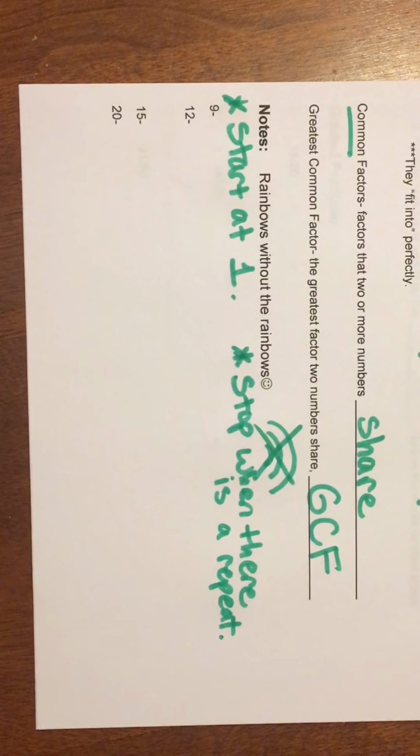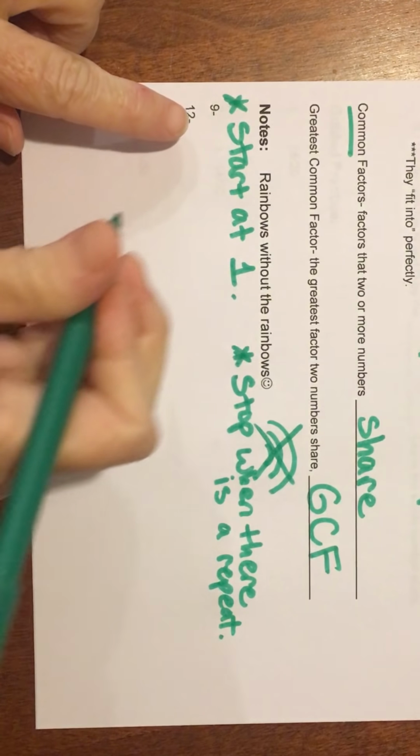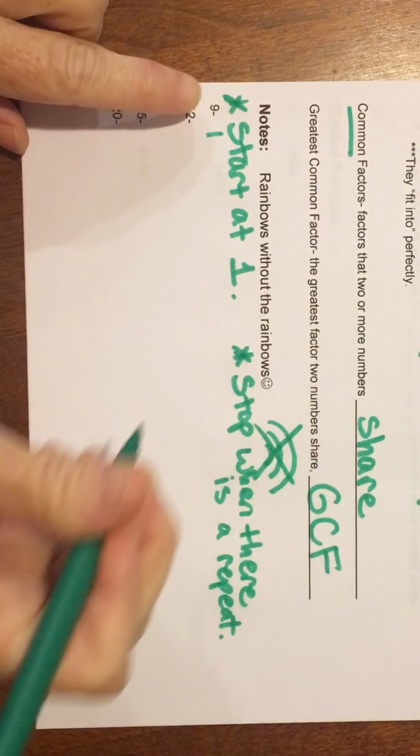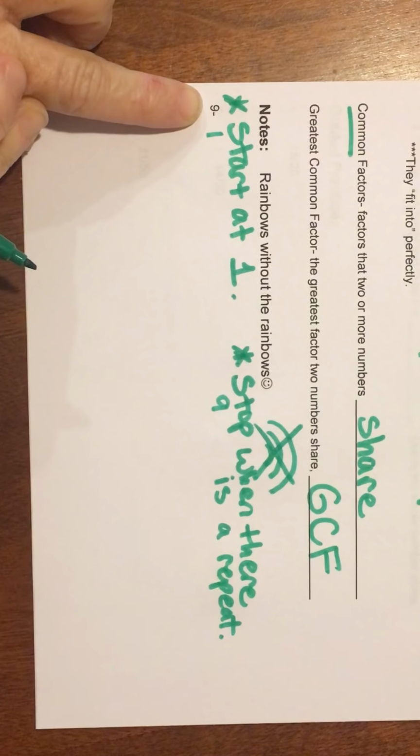Okay, so what does this actually look like? Well, I'm going to find the factors of 9, and I'm going to find the factors of 12. And once I find the factors of both of them, I can see what the greatest common factor is. Okay, so for 9, I'm going to start at 1. So 1 times what will give me 9? 1 times 9 gives me 9.